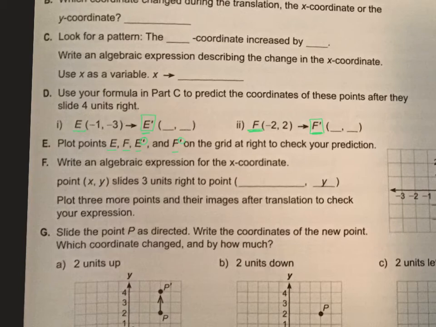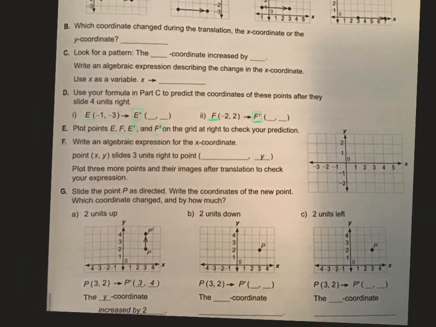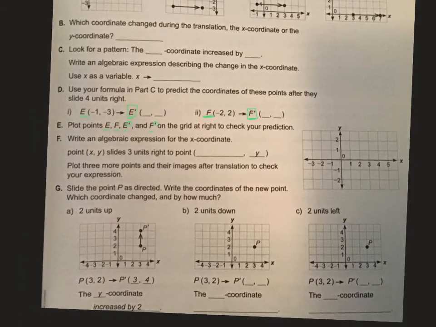Okay, and you will be plotting these points on this grid right here. Okay, so you're doing all 4: E, F, E translated and F translated. Then you're going to write an algebraic expression for the x coordinates. So point (x, y) slides 3 units right to point. So what will happen to x?